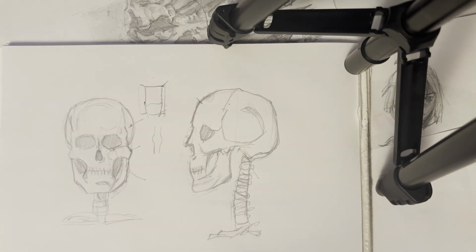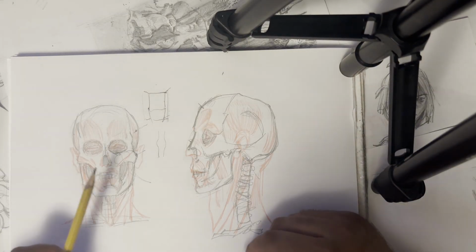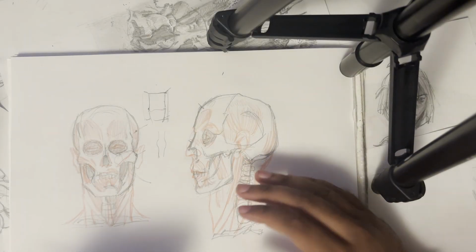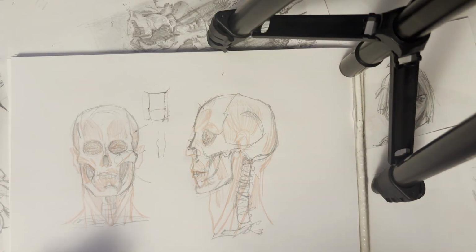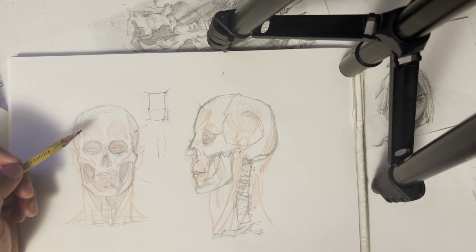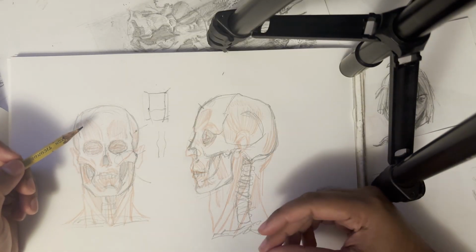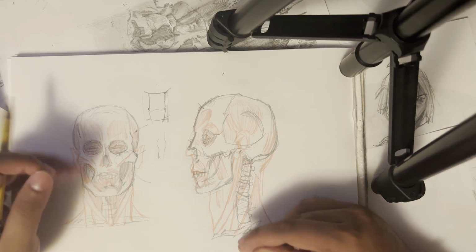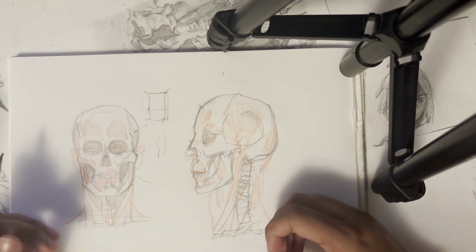So now I'm going to add the muscles to this head. When we start to add muscle, we start to fill out the head a lot more, and it gets closer to what a person's face looks like. And of course, depending on where the muscles are more prominent, it'll make the face look a bit different. But in general, these muscles are basically what move the important parts of your face, and it also fills out areas of the skull that are more hollow.